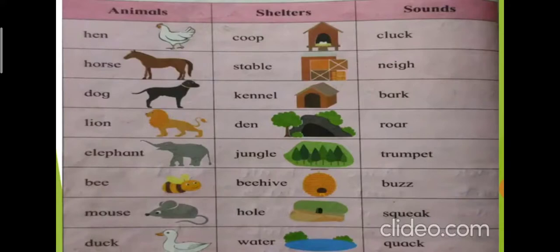Second animal is horse, horse. Horse stays in a stable, stable. And sound of horse is called neigh, neigh. I hope you all are repeating after me.